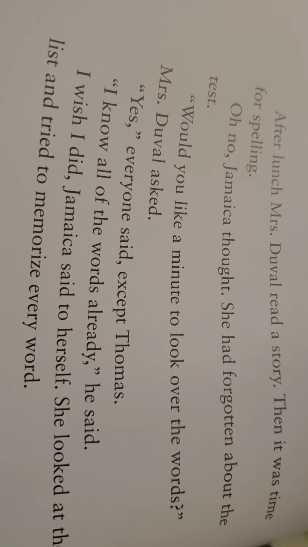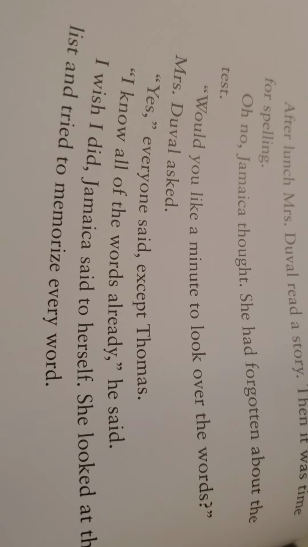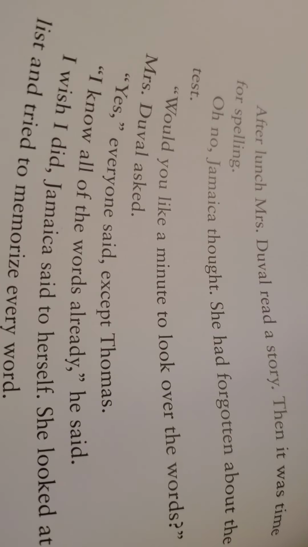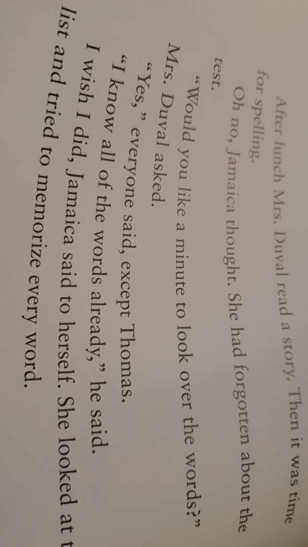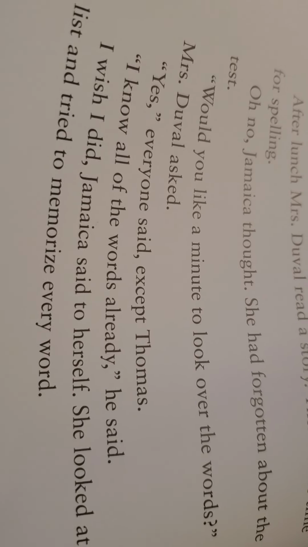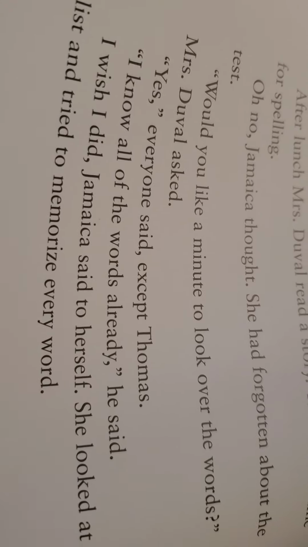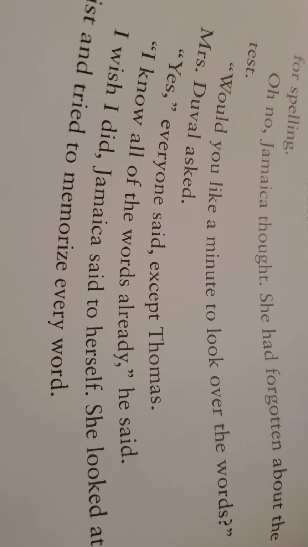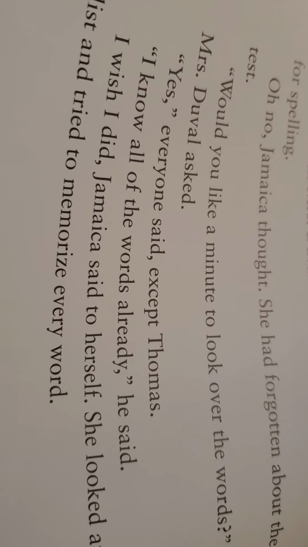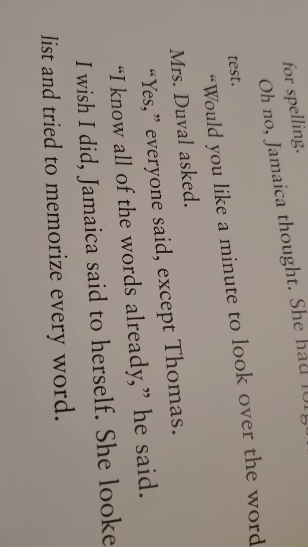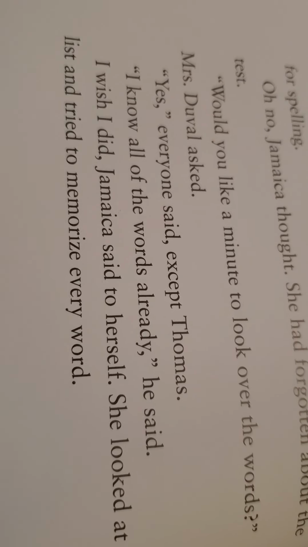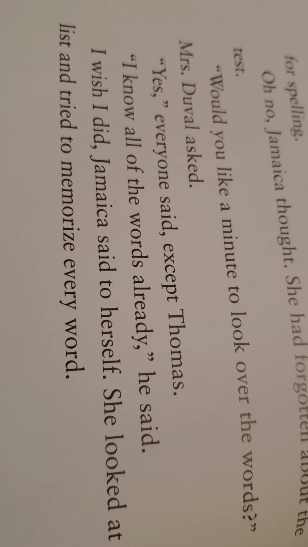After lunch, Mrs. Duval read a story. Then it was time for spelling. Oh no, Jamaica thought. She had forgotten about the test. "Would you like a minute to go over the words?" Mrs. Duval asked. "Yes," everyone said except Thomas. "I know all the words already," he said. "I wish I did," Jamaica said to herself. She looked at the list and tried to memorize every word.